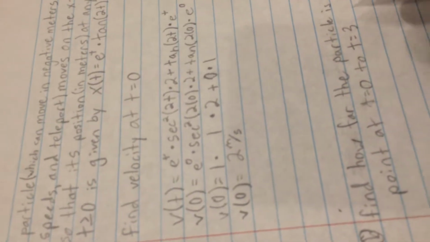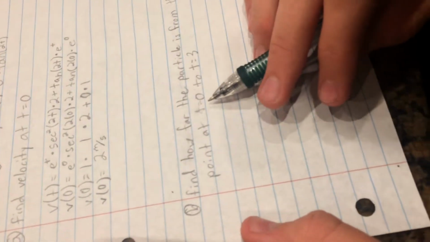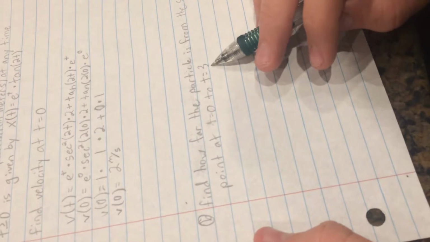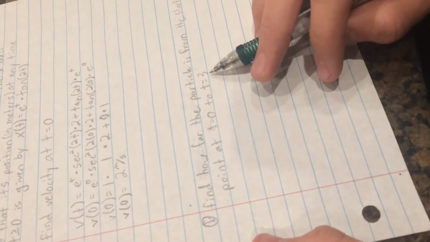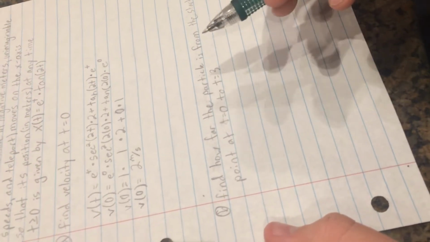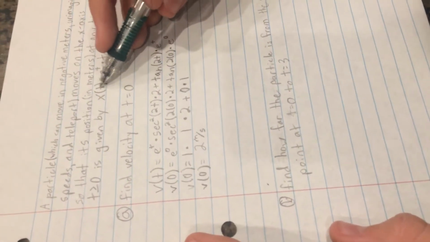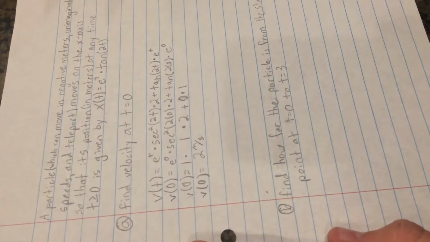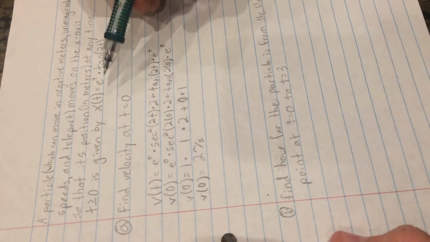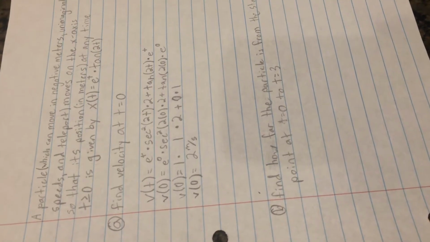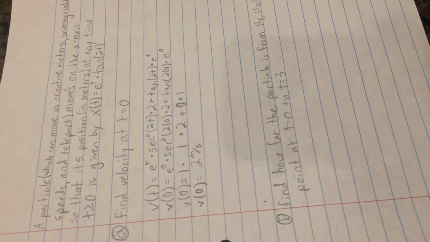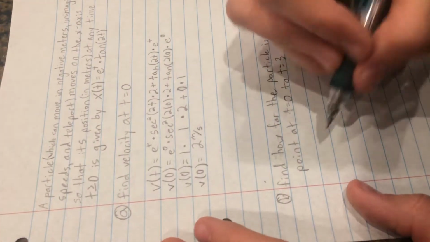Now I have to find how far the particle is from the starting point at t = 0 to t = 3. I'm going to plug in 0 for t in the original function, and 3 for t in the original function, and find the distance between those two numbers.